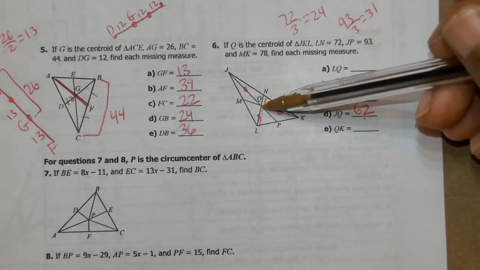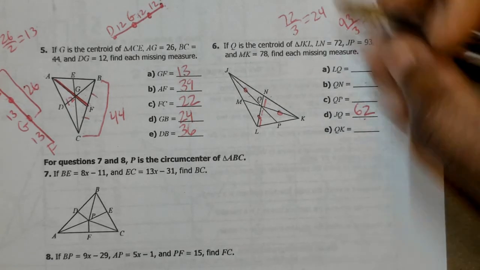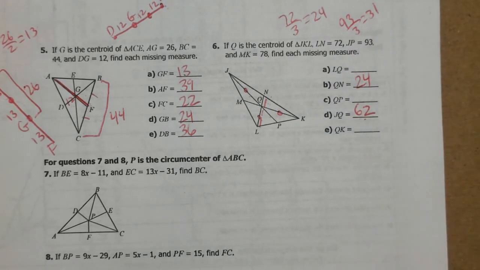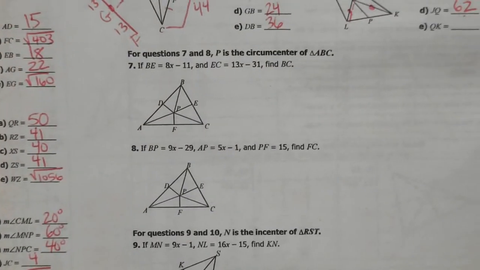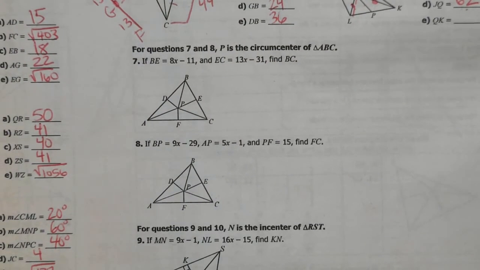And I'll just do one of these. So Q to N was 124. So it's just 124. Okay. So that only leaves you 3 to do on that. Okay, so then there's some more circumcenter, in-center, and then all the mixed practice on the back.